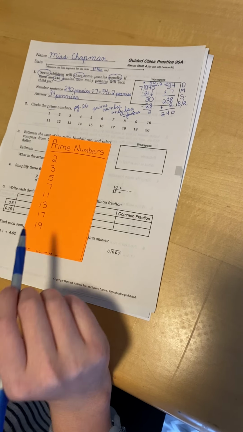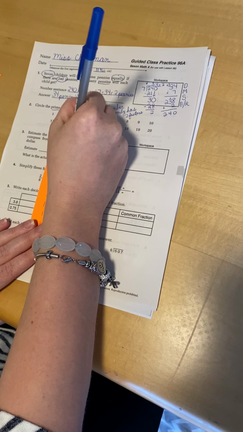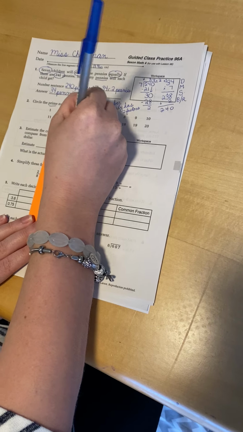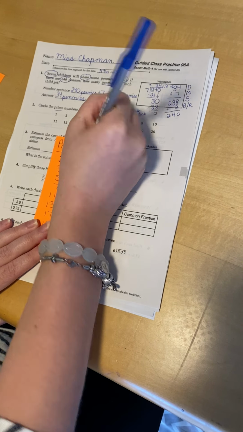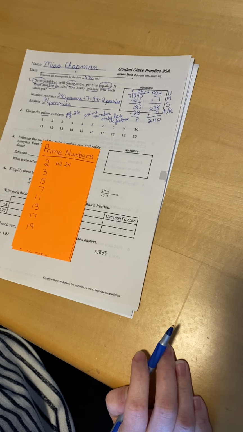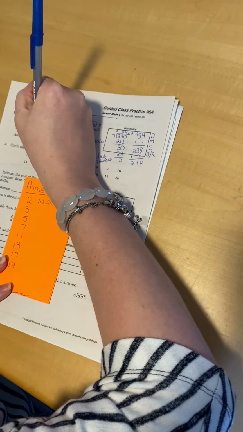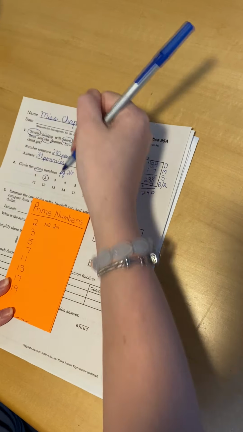to get my answer to be 2. Oh, well, I can only get 1 times 2 and 2 times 1. Those are the only multiplication problems out there that will get me the answer of 2. That means that 2 is a prime number. So I'm going to go here and I'm going to circle that.